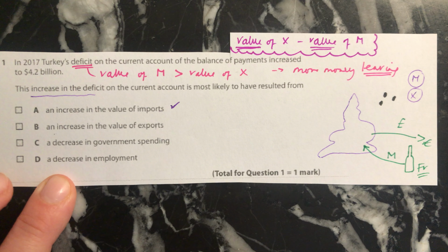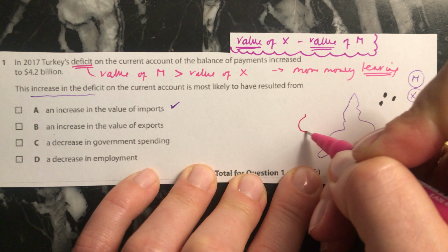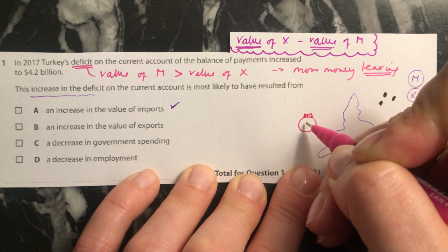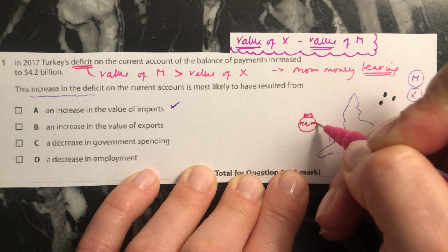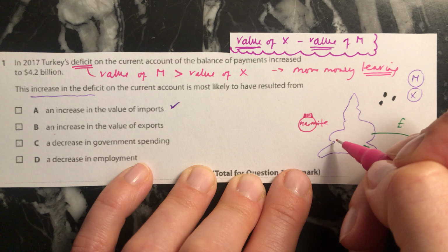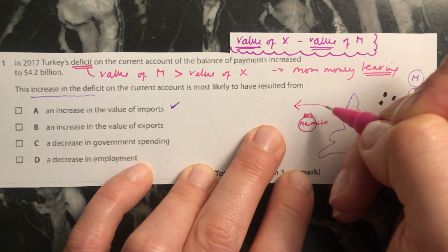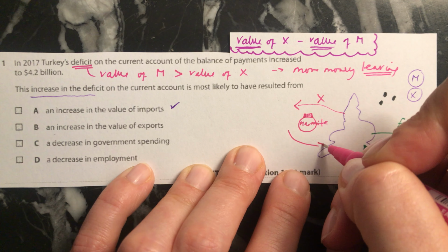No, if we export something, so let's imagine that the UK is exporting Marmite. Marmite is a very British product. You spread it on toast and it's made in the UK. Let's imagine that we're exporting Marmite to the US. Let's say that they like this export. They will then be throwing money.